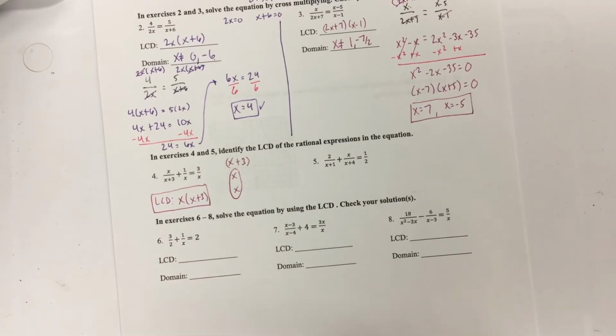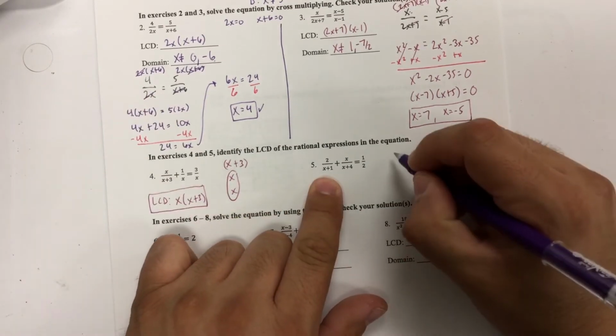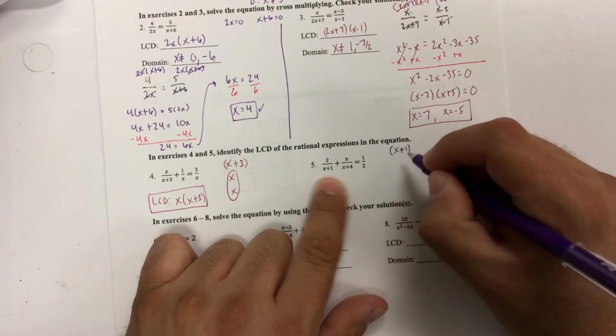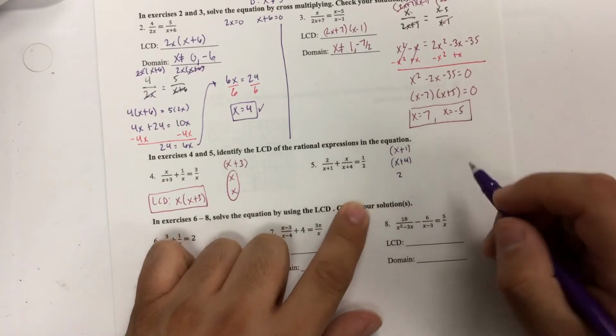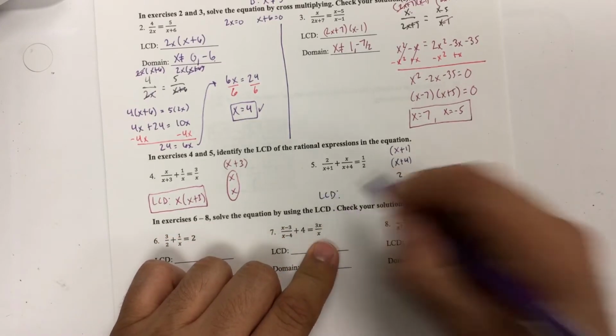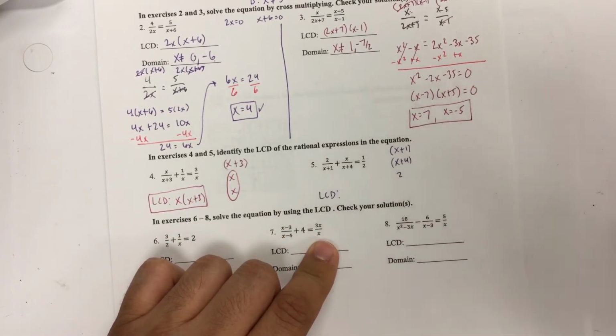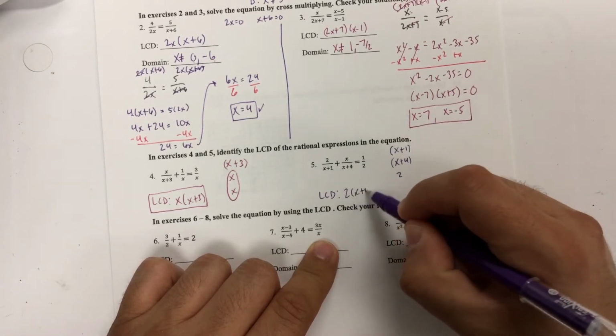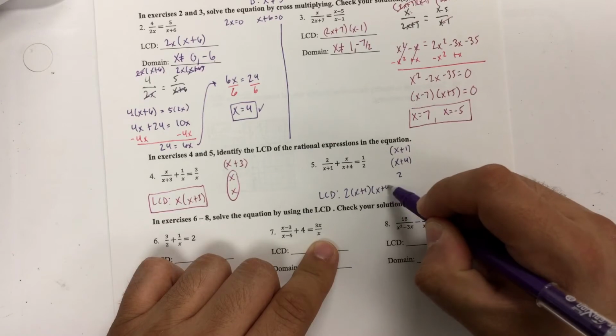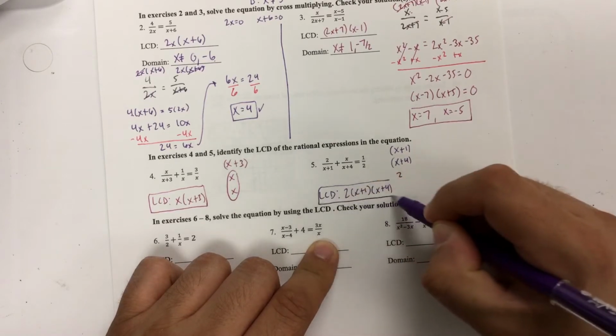All right, for the second one, I'm going to write all three of them again. So I have x plus 1, x plus 4, and a 2. When I look, none of them have anything in common. There is just nothing. So what's not in common is the 2 times x plus 1 times x plus 4. So my least common denominator is this right here.